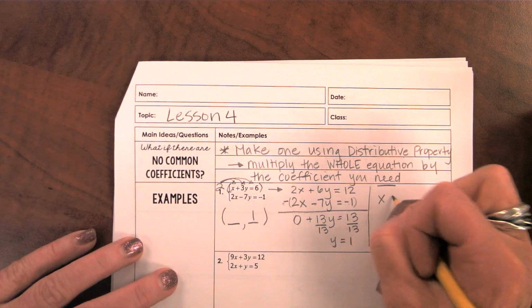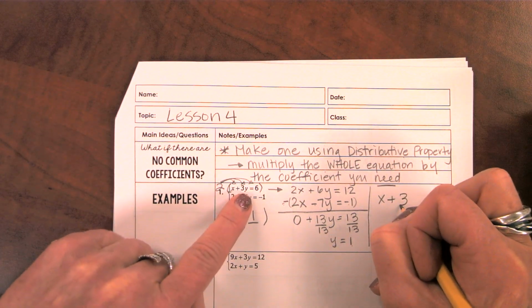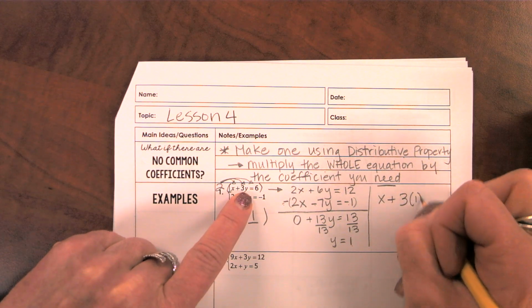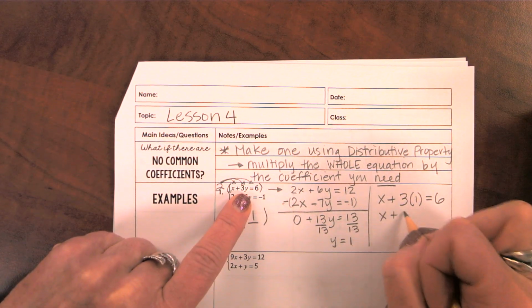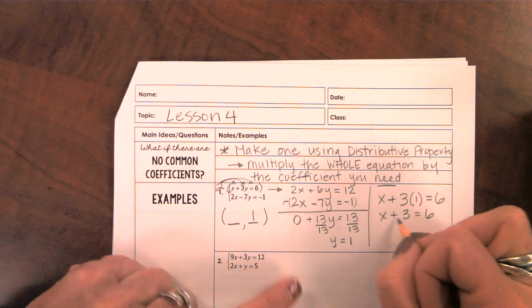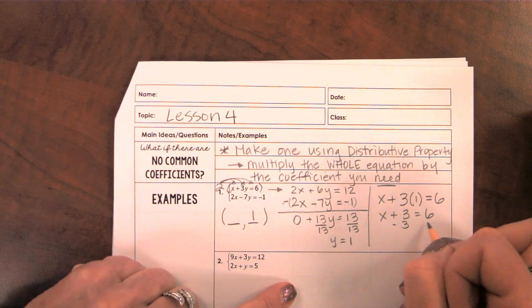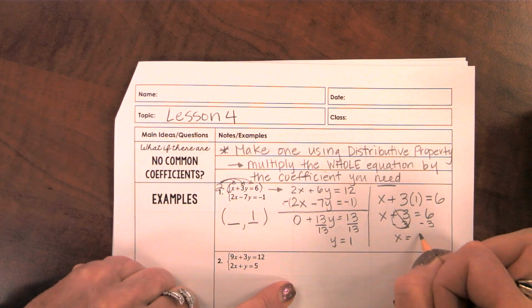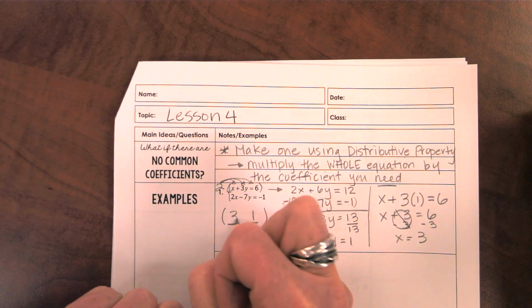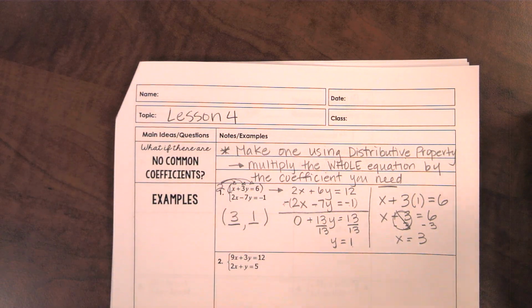I'm going to go x plus 3, but instead of writing y, I'm going to write times 1, equals 6. So I have x plus 3 equals 6. To solve for x, I'm going to subtract 3 from both sides, and I get x equals 3. And now I have solved my equation using elimination.